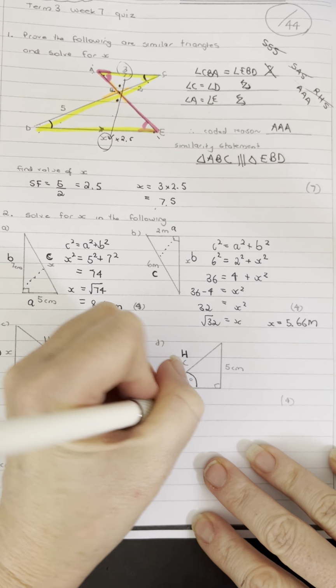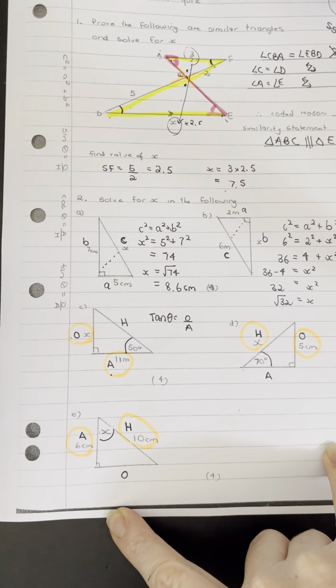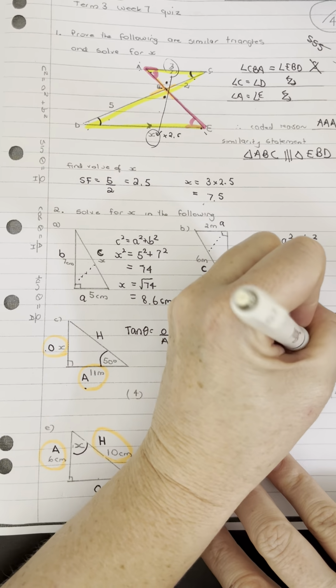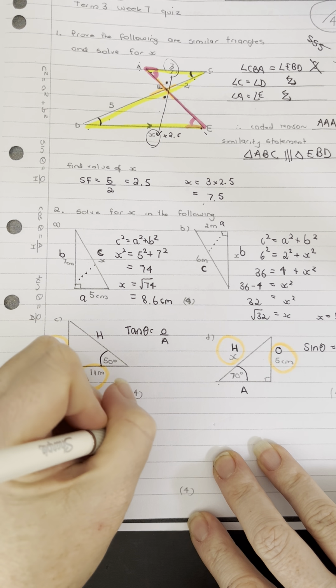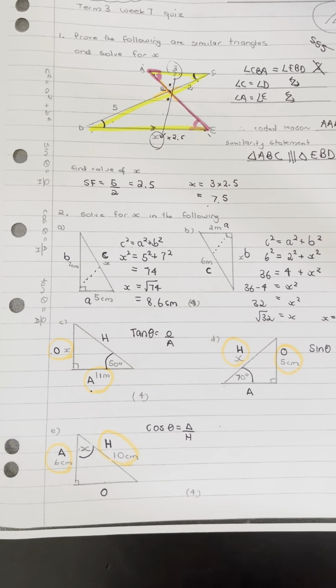Now I can then look at what letters I have something with. So in the first one, I have O and A, which means I'm going to use tan theta equals opposite over adjacent. In the second one, I've got O and H, so I'm going to use sine theta equals opposite over hypotenuse. In the third one, I've got A and H, so I'm going to use cos theta equals A over H. Once I've decided on my ratio, I'm then going to put those values in.